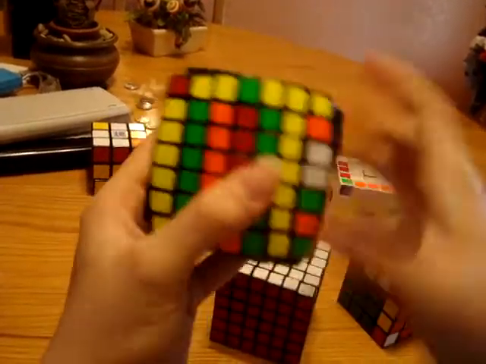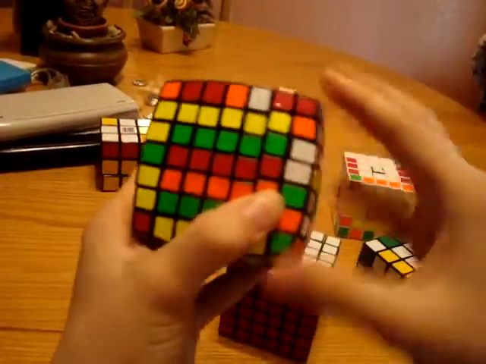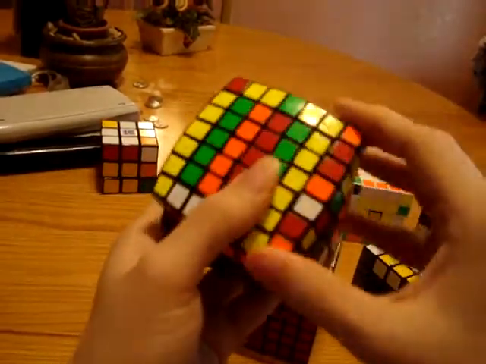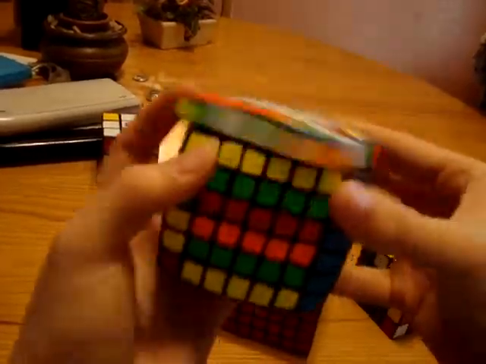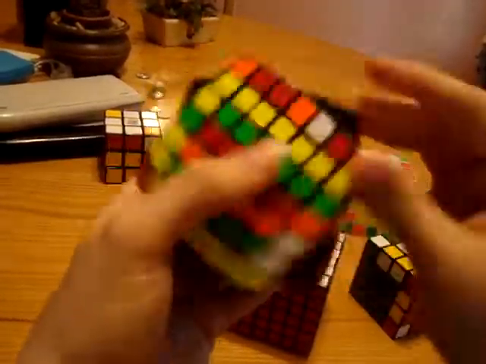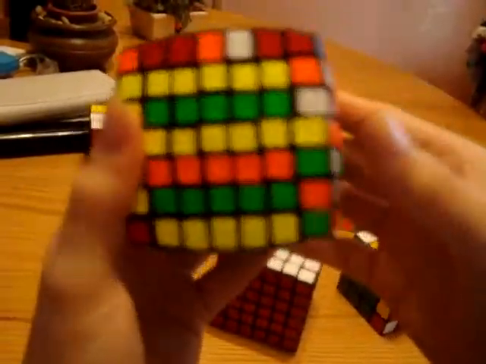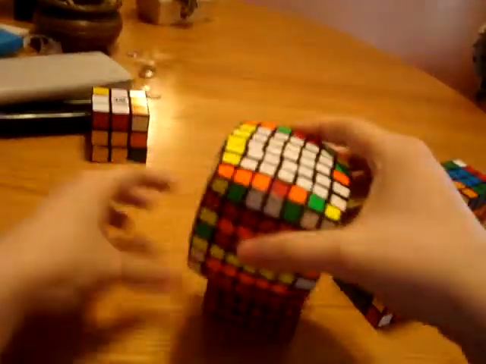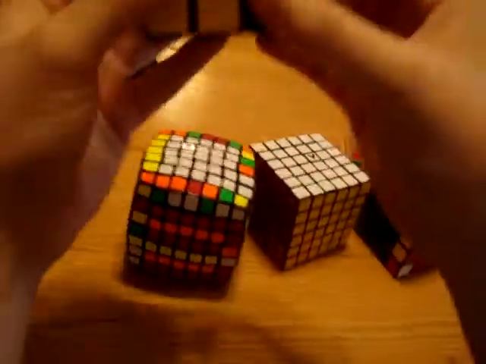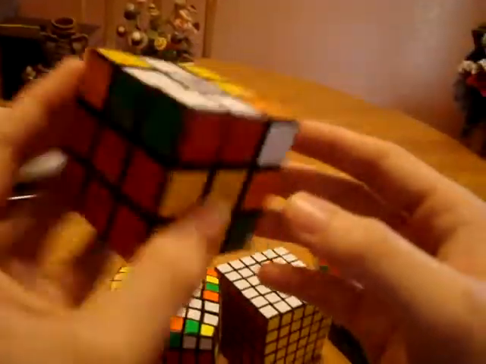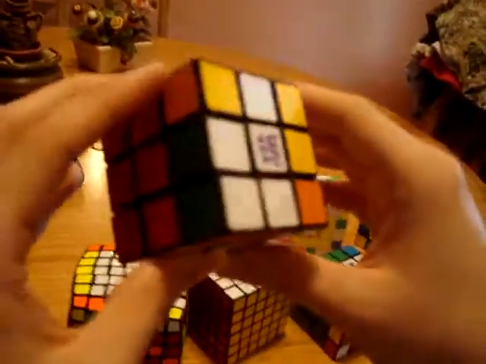You can get a pretty nice flow to it, and a decent amount of speed. And it's really quick at switching edges. So that's that.